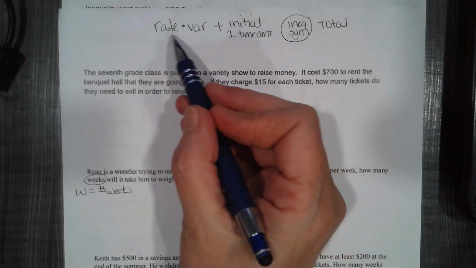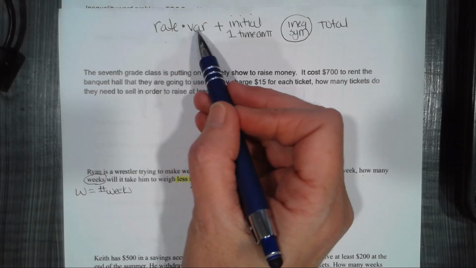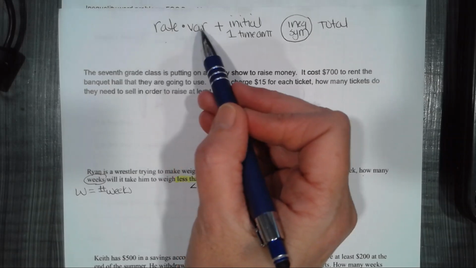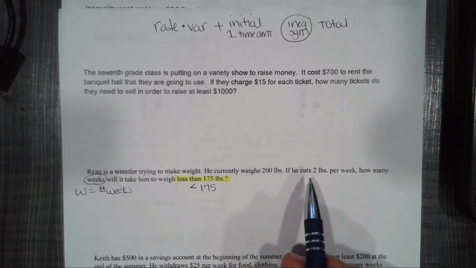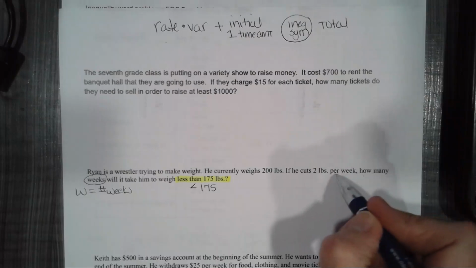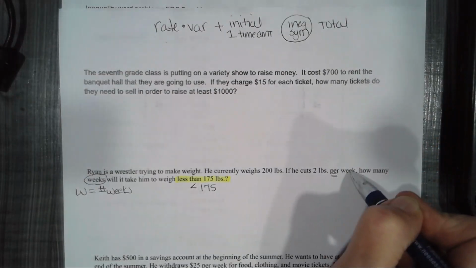Now remember, my rate has words like per and for each and every, and it needs to match with the variable. So if we look at these two numbers, this one says 2 pounds per, there's your buzzword that says this is a rate, and to double check it, it's per week.